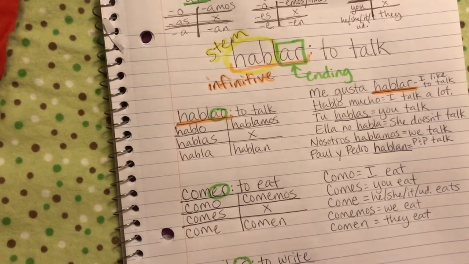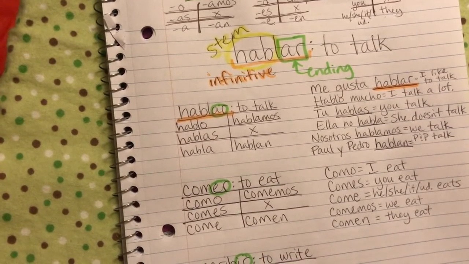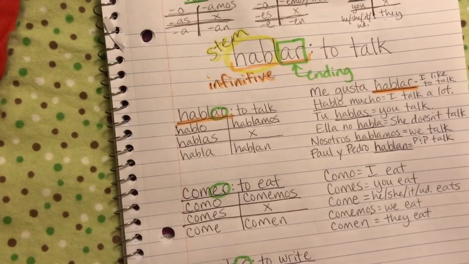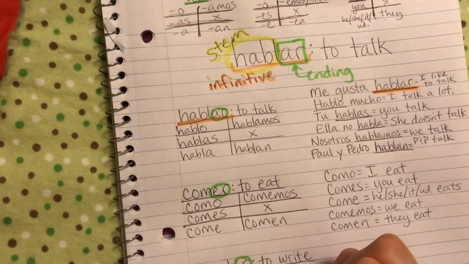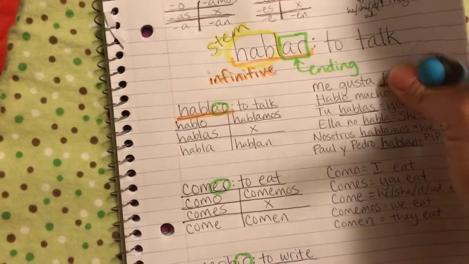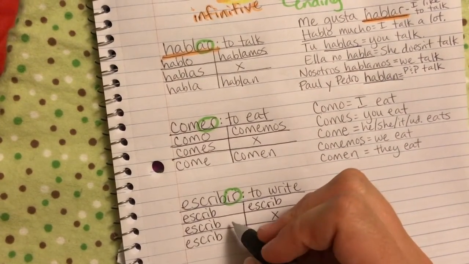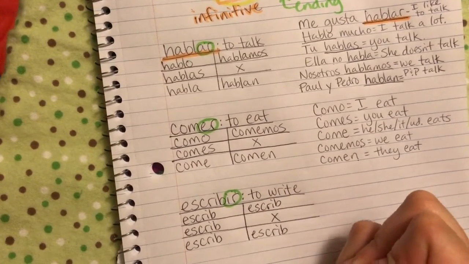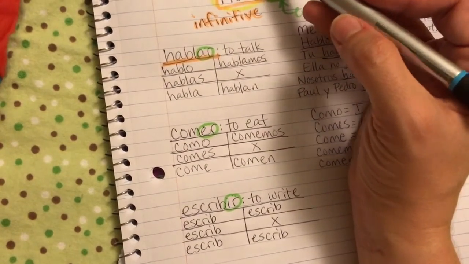Escribir, okay, circle the ending, write your stem. If that's getting stuck in your head yet, good. Now I could just write out escribo, escribes, escribe, escribimos, escriben, but I'm more likely to make a mistake, and I don't want you to do that. Escrib. Now I'm going to write my endings. Circle the ending, write your stem, conjugate your verb, my friend.